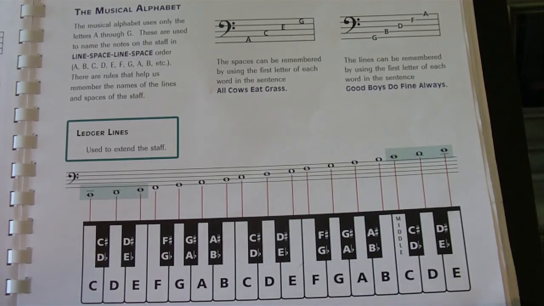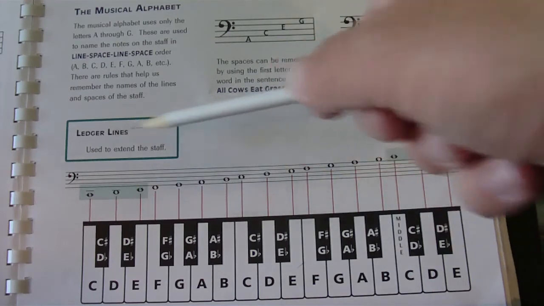A lot of times in music we learn the spaces are all cows eat grass, A, C, E, G. Or you might have heard good boys do fine always, G, B, D, F, A on the lines. And there's lots of other sayings that people use to remember that. Those work, and that's helpful, but I find that it doesn't help us with the notes that are above or below the staff, like these ones on these ledger lines.